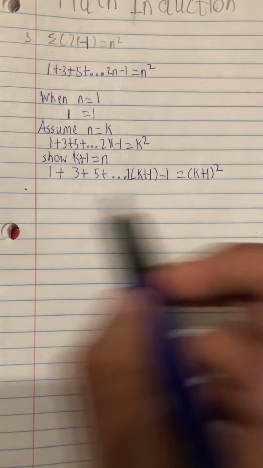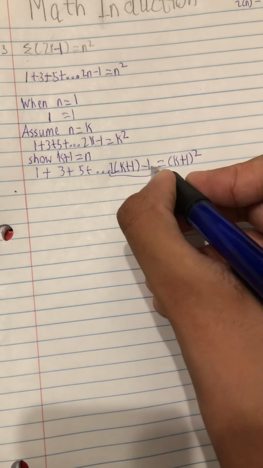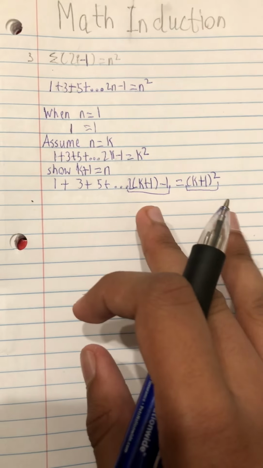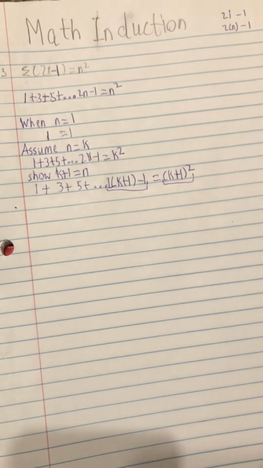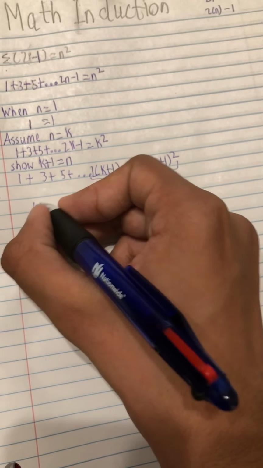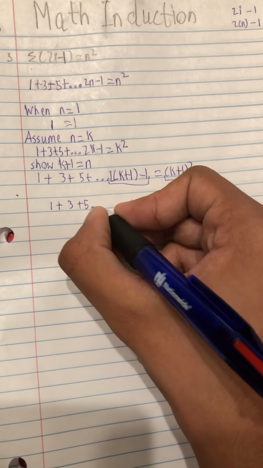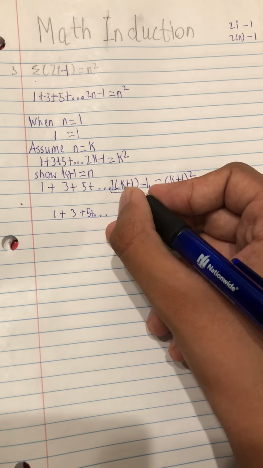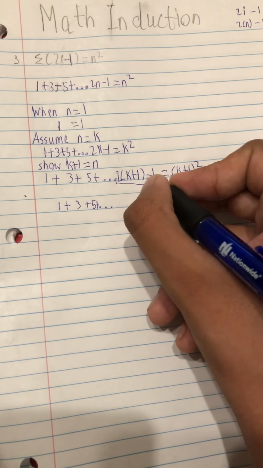Next thing you want to do is to simplify both sides of the equation. Sometimes it might be better to not simplify, but because these terms are pretty simple, we can simplify over here. So it'd be 1 plus 3 plus 5 plus dot dot dot. 2 times k is 2k, 2 times 1 is 2, and this minus 1.